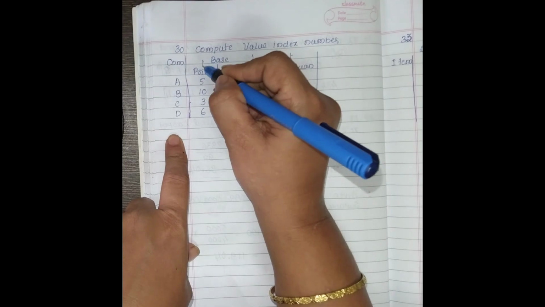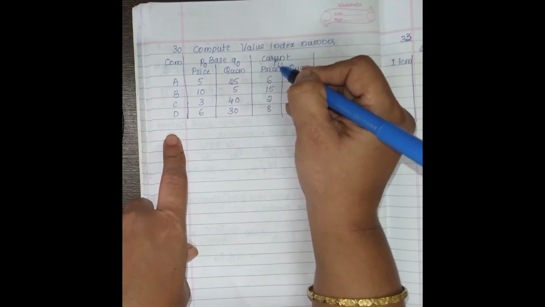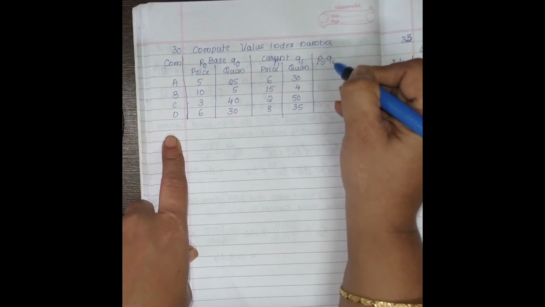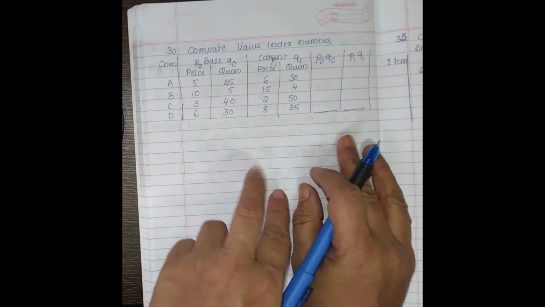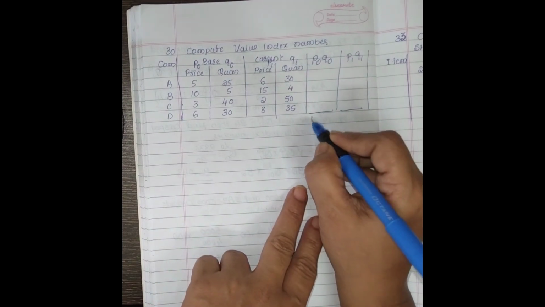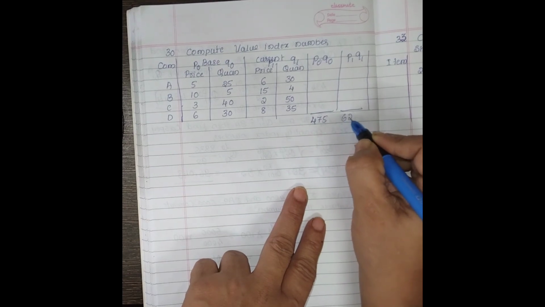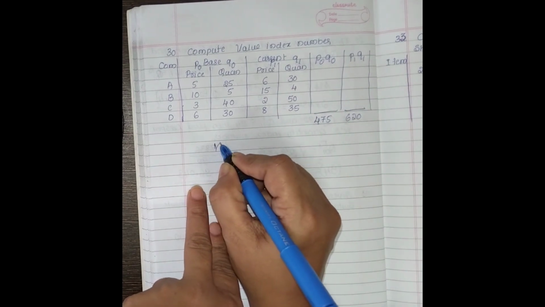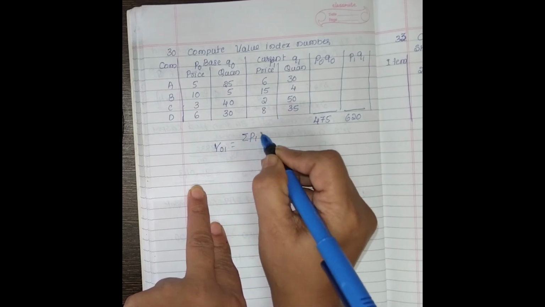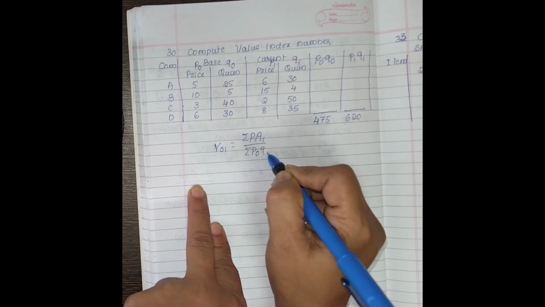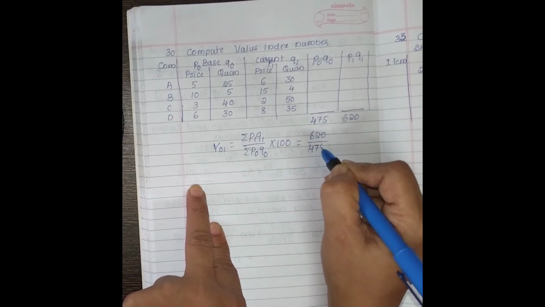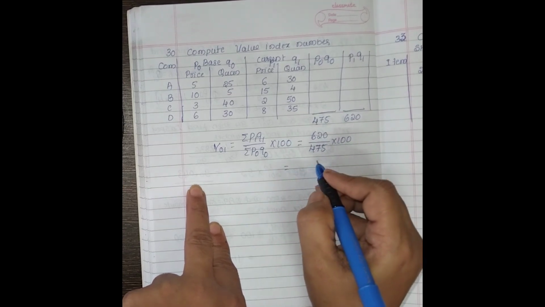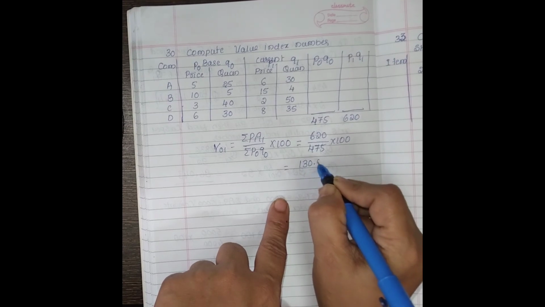The base year, that is P0, this is Q0, this is P1 and this one is Q1. Then you have to calculate P0 Q0 and P1 Q1. You have to calculate the totals of this. I will give you: the P0 Q0 total is 475 and this is 620. Then the value index number V01 is equal to summation of P1 Q1 divided by summation of P0 Q0 into 100. Then 620 divided by 475 into 100, the answer will come 130.526. This is the 30th question answer.